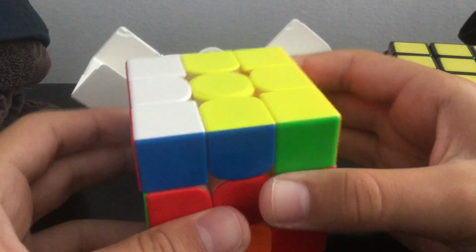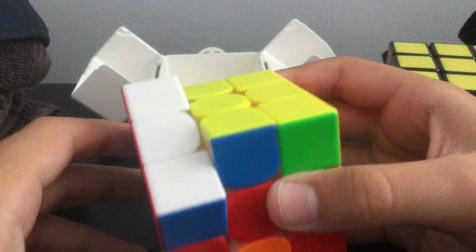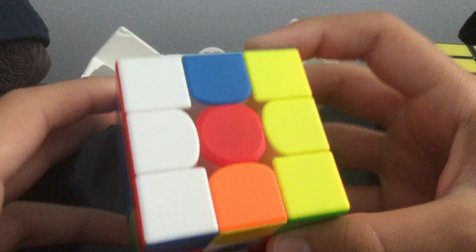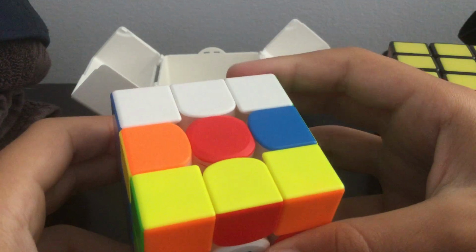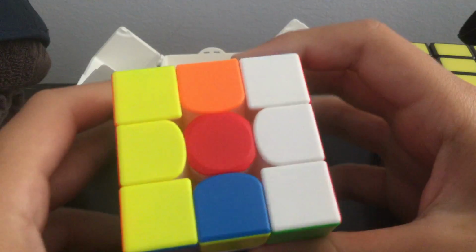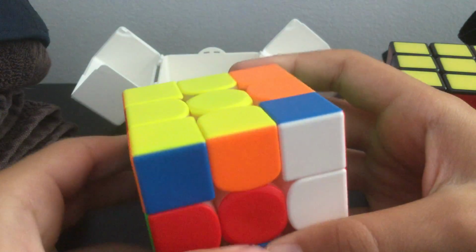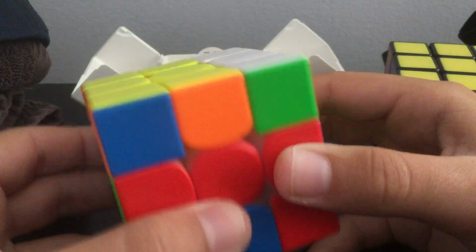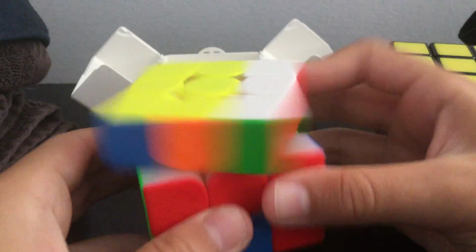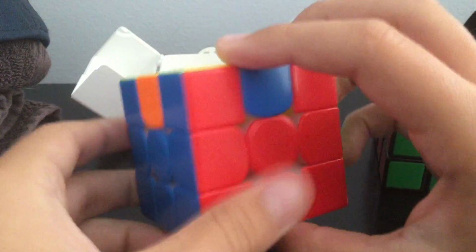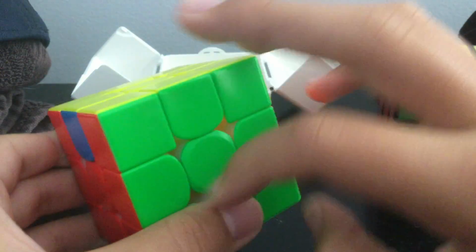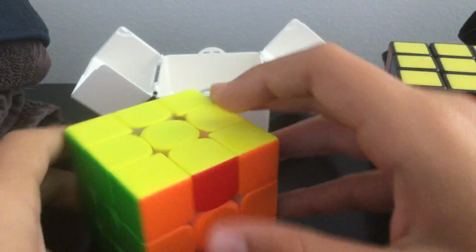U, L, R, F2, F prime 2, whatever, and then L prime, R, U, F2. And then you'll have this face solved. That does sound confusing, but I'll show you multiple times so you get it correct.